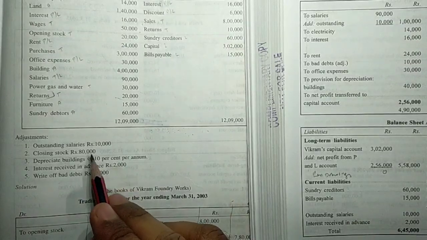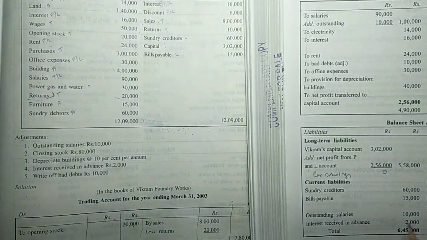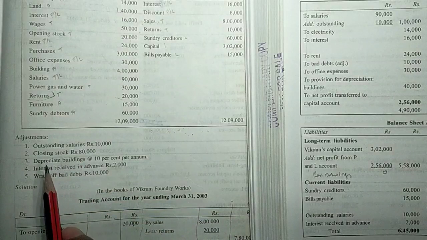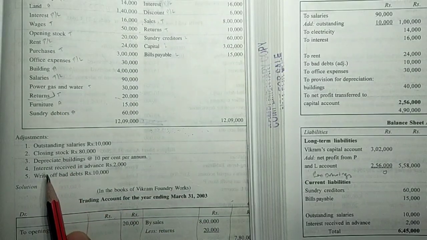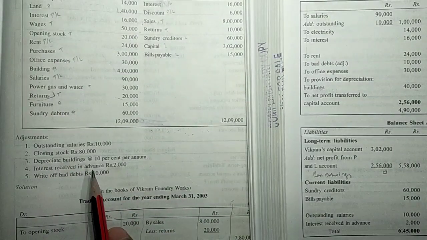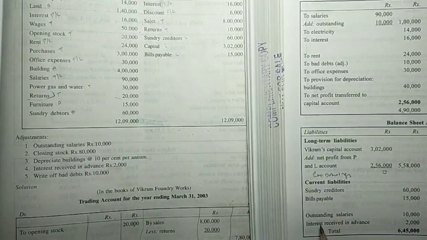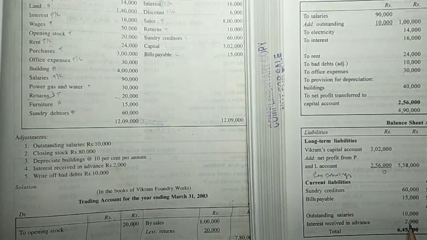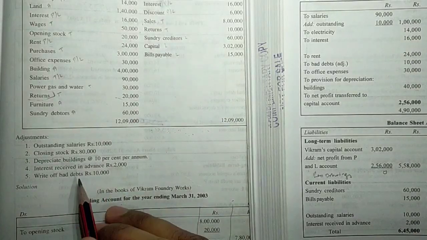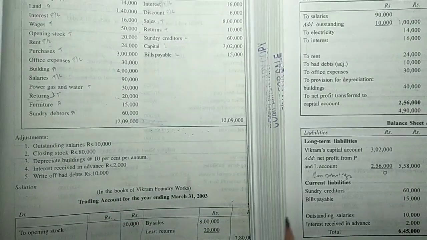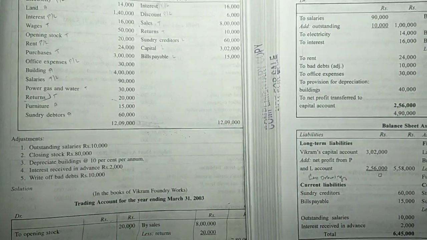Like 10,000 outstanding salaries are mentioned here. In the same way, interest received in advance is a kind of liability for the company. That is the reason 2,000 has been mentioned here. Is there any other entry? Nothing. So we'll go for the asset side.